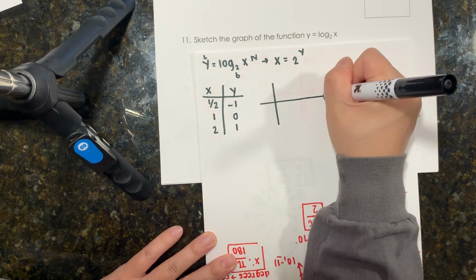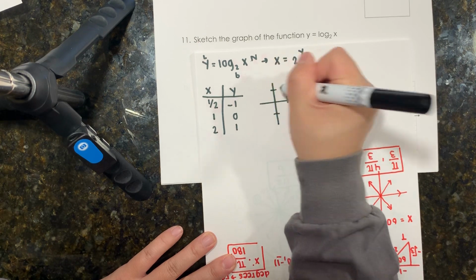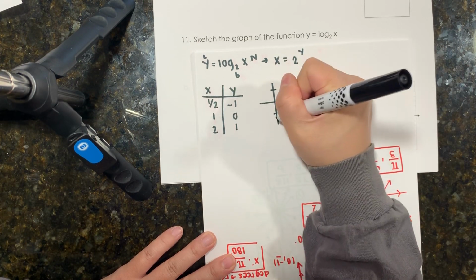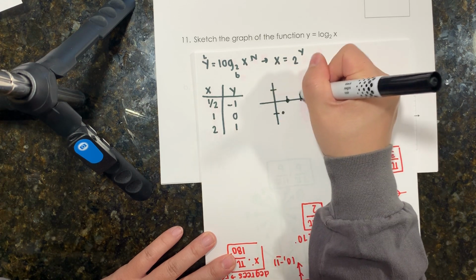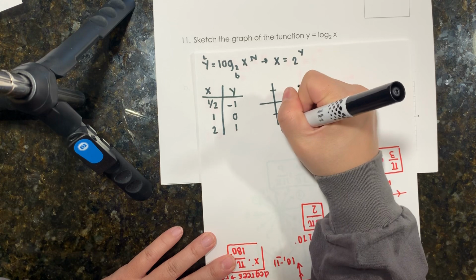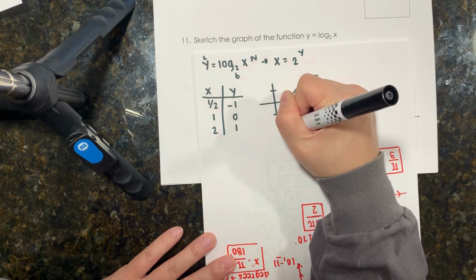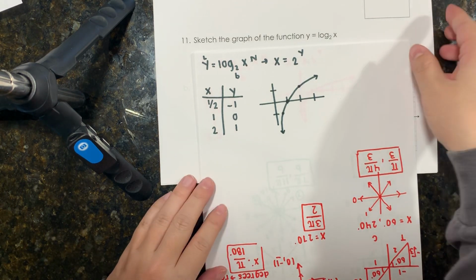So when you're graphing this, it would be over 1/2 down 1, over 1 up 0, and then over 2 up 1. And this would be your graph of the logarithmic function. So it's just changing the axis that you're going to be drawing your exponential function on.